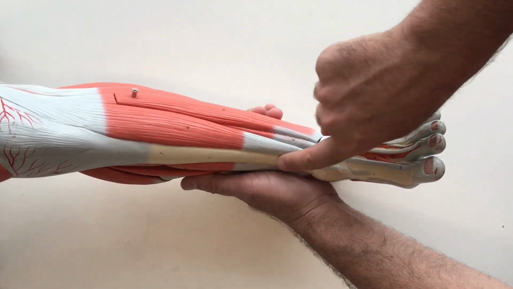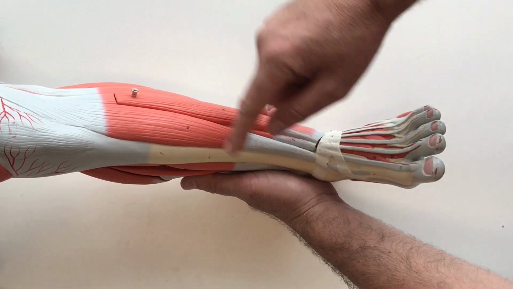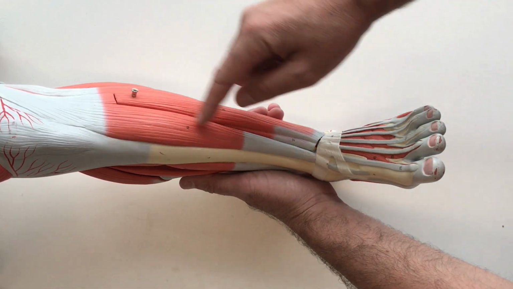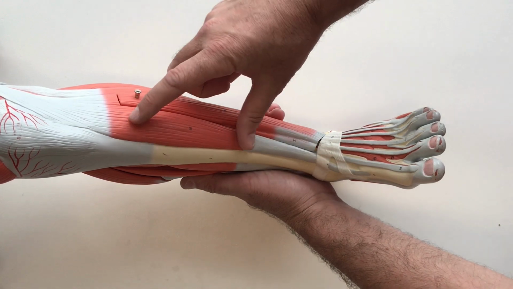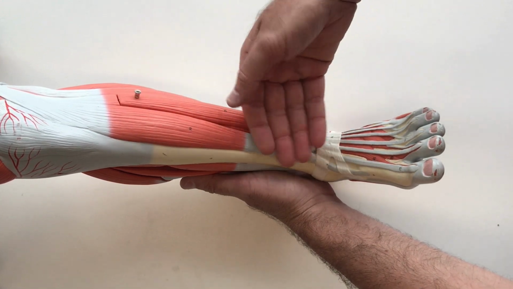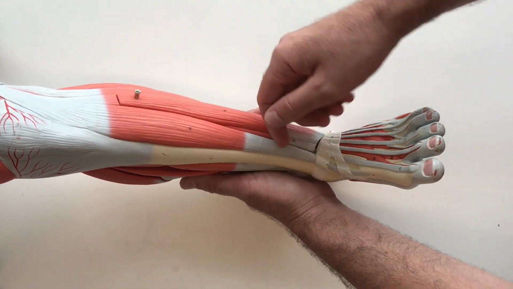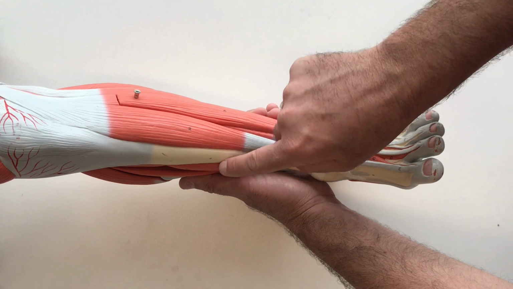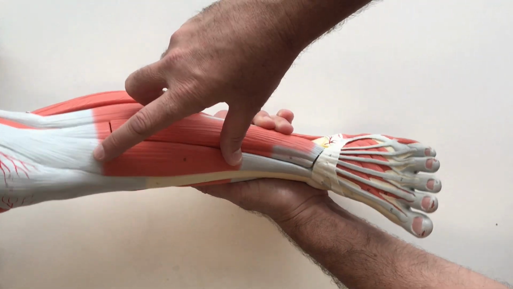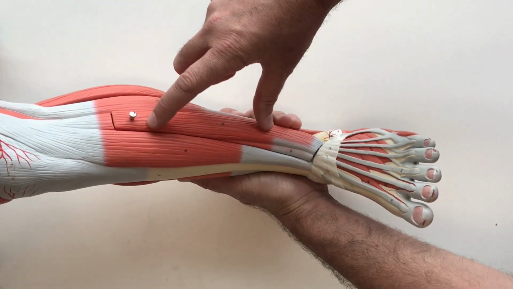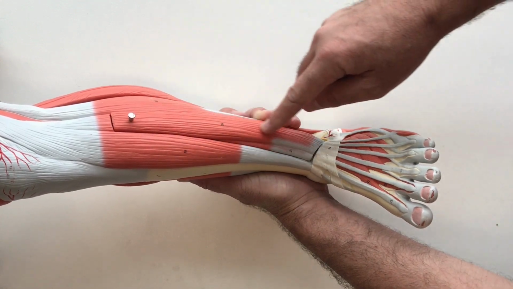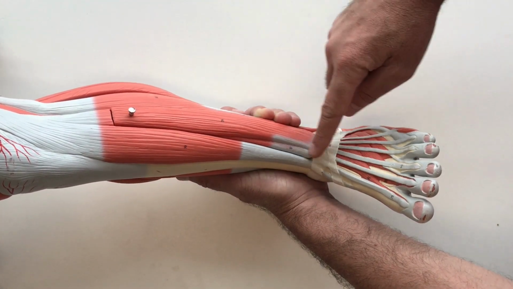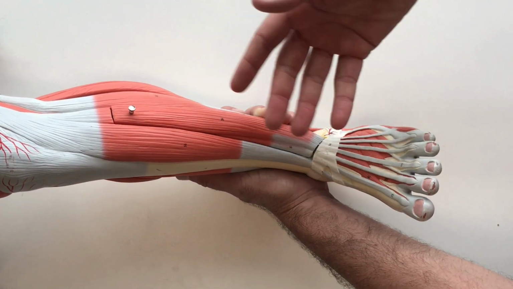So we'll start using our tibia as our reference. We've got the tibialis anterior, which is this major muscle of our lower leg, responsible largely for dorsiflexion of the ankle because it is on the front. Tibialis anterior, meaning in front of the tibia. Two muscles to the lateral side of that are the extensor digitorum longus, which is extending the digits of our foot, so they would splay the toes.